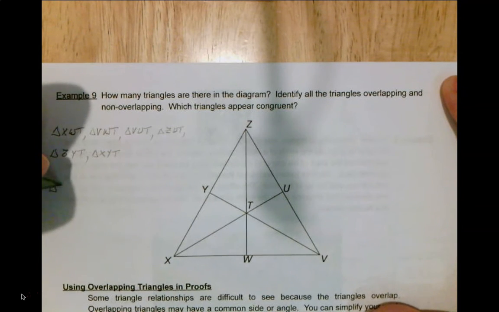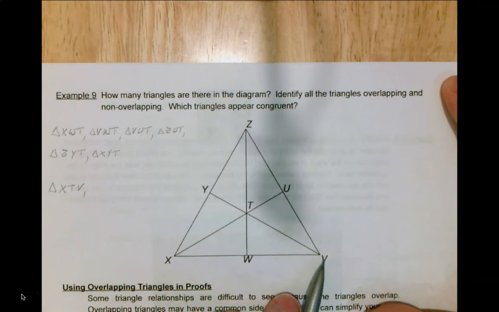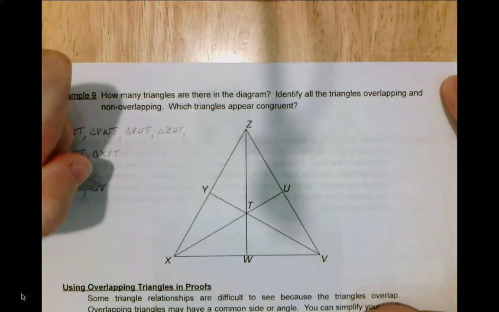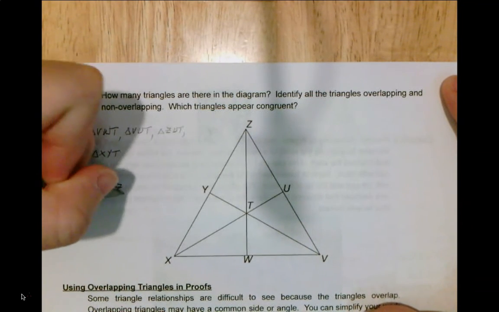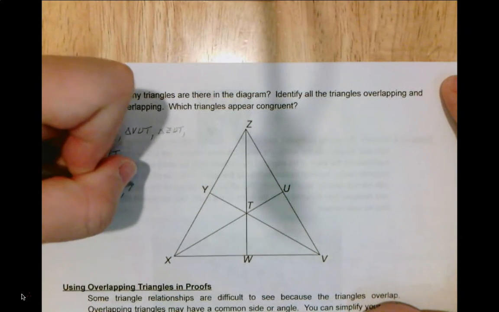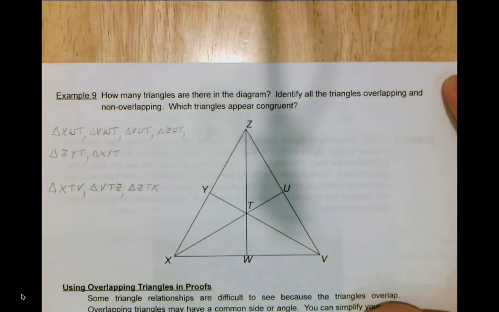Triangle XTV would be congruent to triangle VTZ, which is going to be congruent to triangle ZTX. So we have those three triangles.